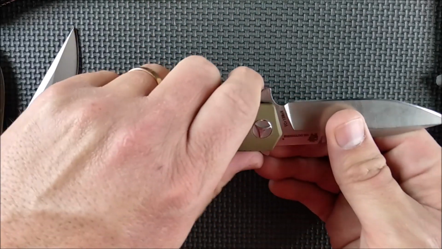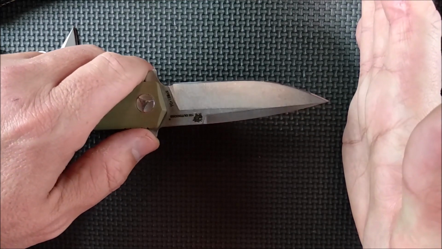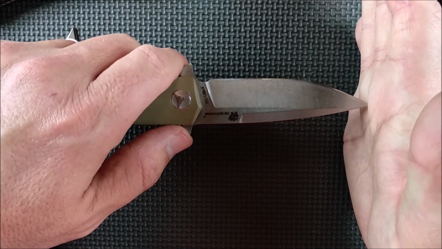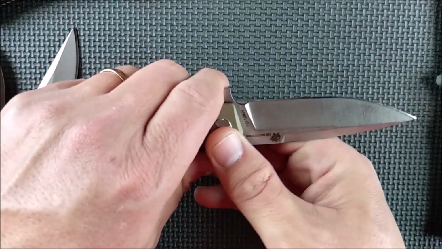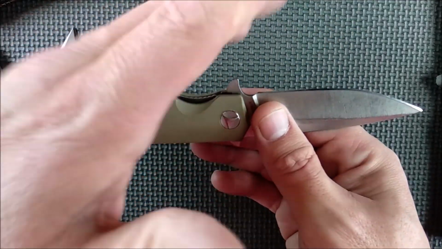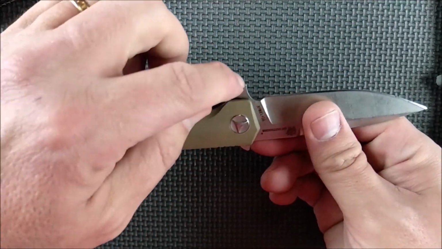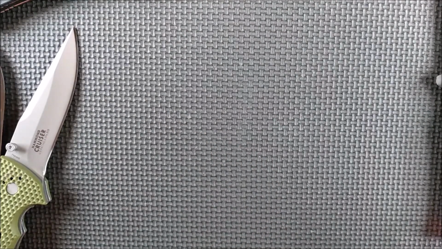What that stops you from doing is, if you plunge into something and pretend this hand is a brick wall, your knife will stop, but your hand might keep going. And so that stops your hand from going up over the cutting edge, or hopefully stops your hand from going up over the cutting edge and slicing your hand to shreds. So that's what those are for. And a lot of flipper knives have that happening for them.